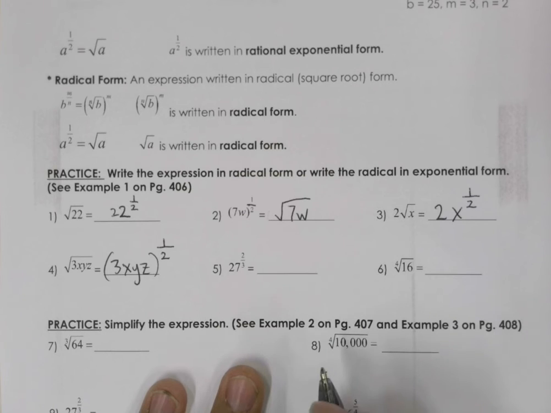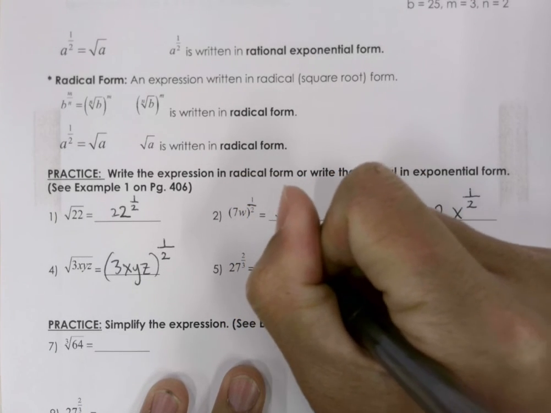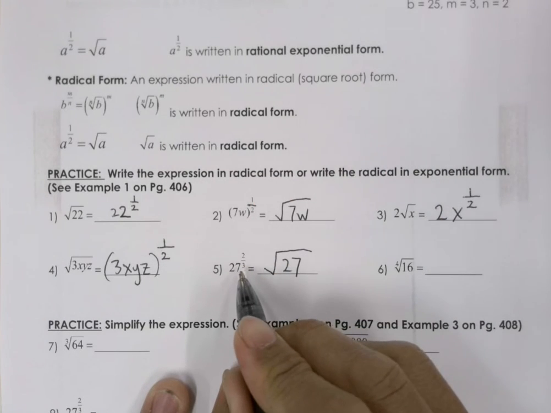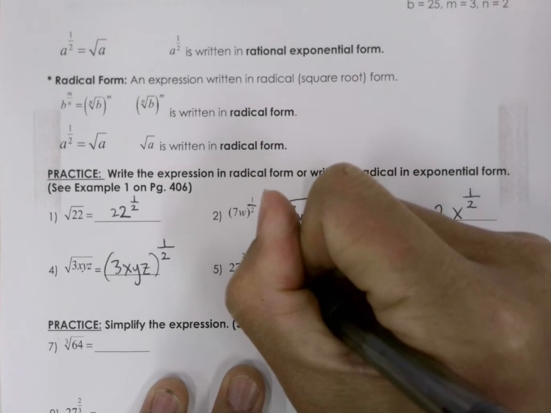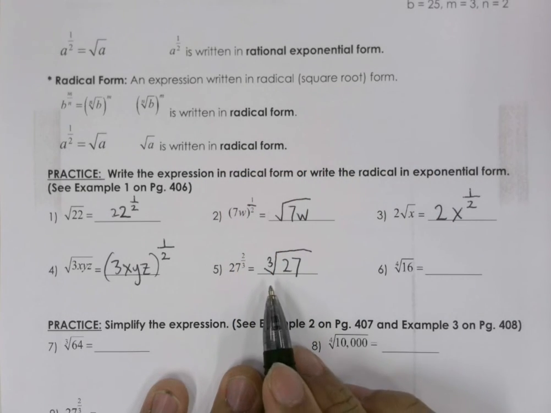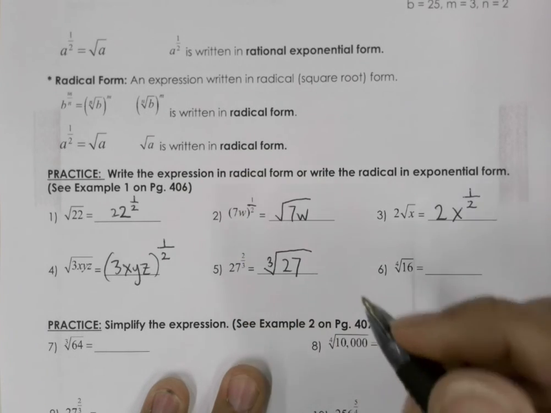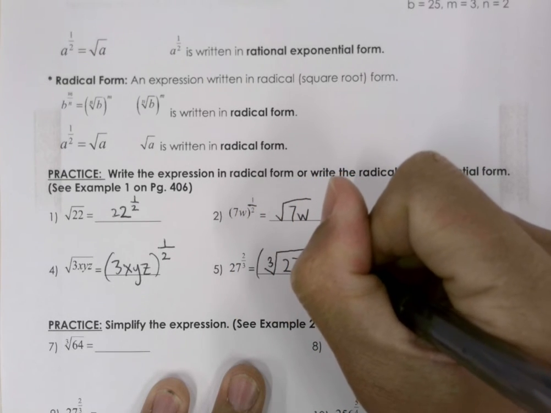Okay, let's look at this one here. We have 27, and so we're going to put 27 underneath the radical. And the denominator goes into the root index. And since we have a denominator of 3, we need to write out explicitly that the root index is 3. And then our numerator is 2, so that means all of this to the power of 2.